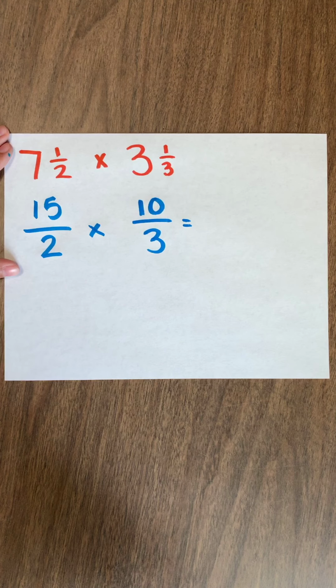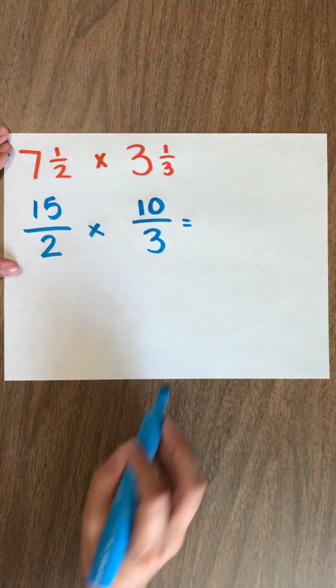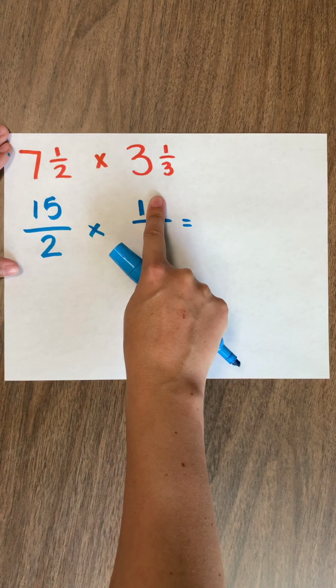Our next step would be to multiply the numerators and then the denominators. So 15 times 10, I can use a trick for this one. Cover the 0.